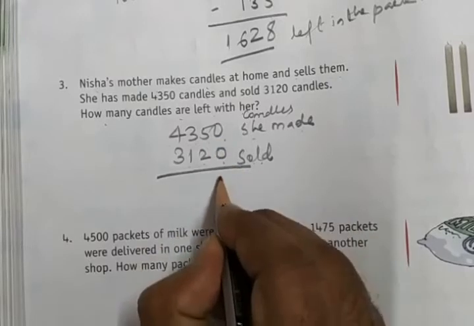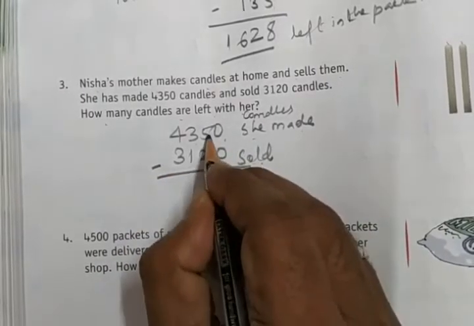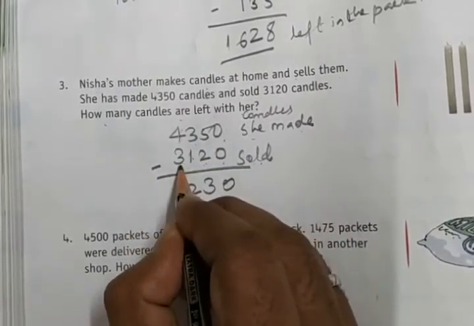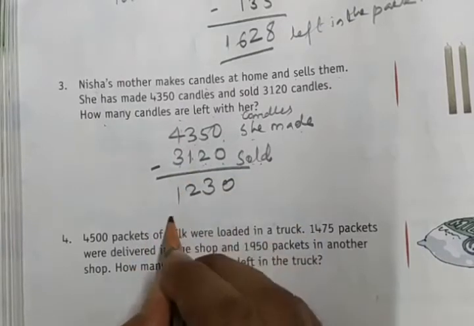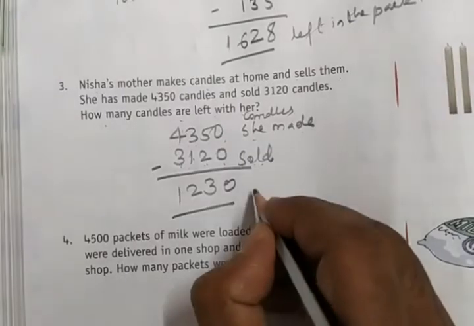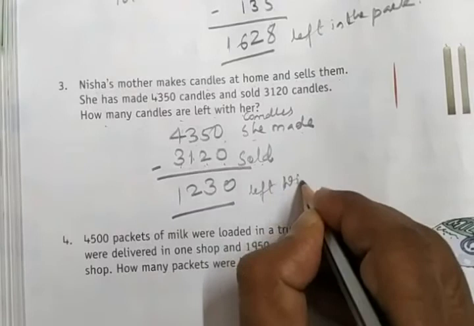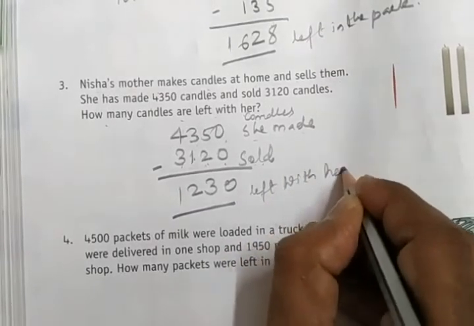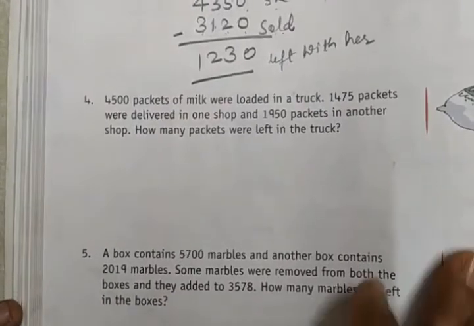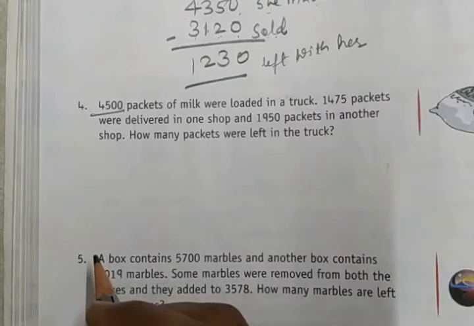Okay, so here we have to subtract. 0 minus 0 is 0, 5 minus 2 is 3, 3 minus 1 is 2, 4 minus 3 is 1. So 1,230 candles were left with her. Okay, left with her. Clear.